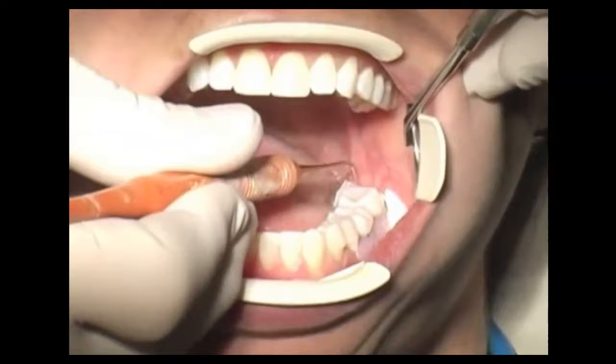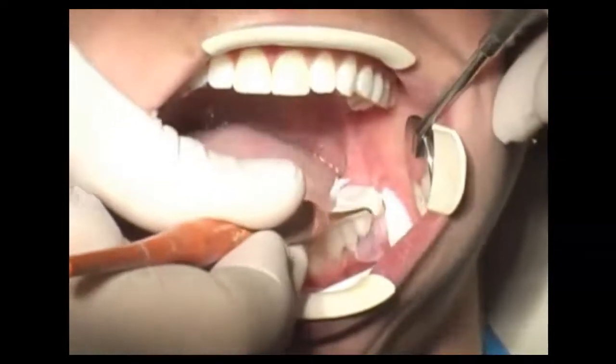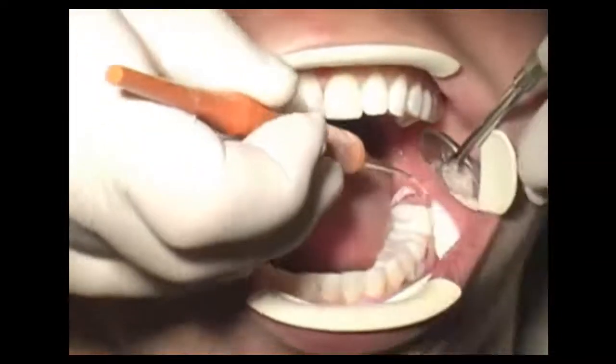So they're just removing all the excess material off of there and then removing the temporary crowns. Sometimes the temporary crowns will come out in the impression, and sometimes they'll stay onto the teeth.